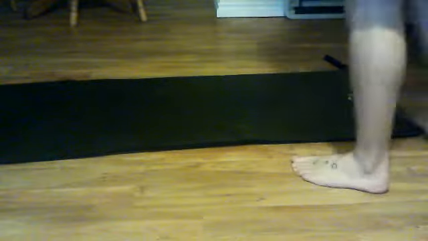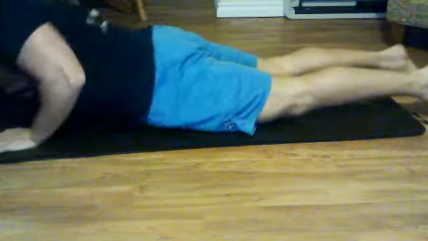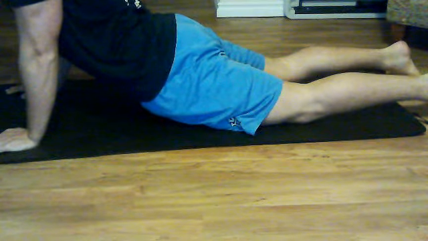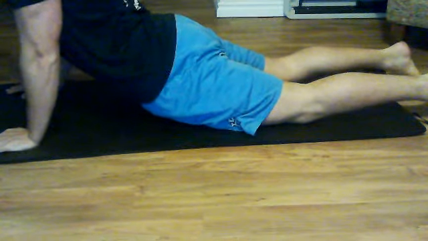So a good way to engage all of the superficial back line is the downward dog. So when we go down, come up like this, arms extended, and it causes hyperextension of the back while our knees are still flexed.